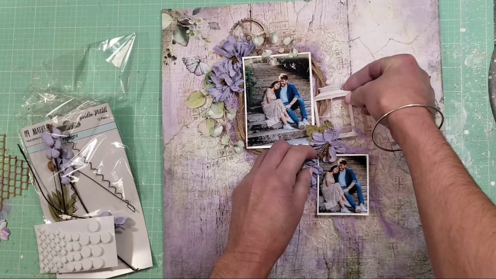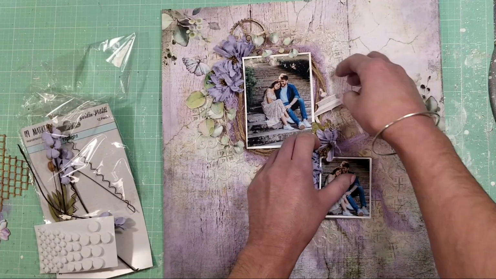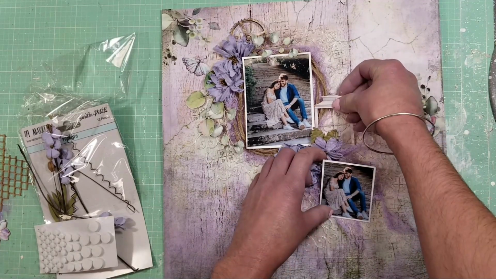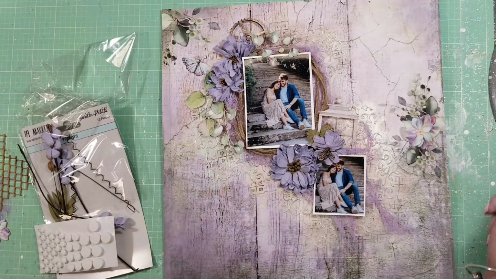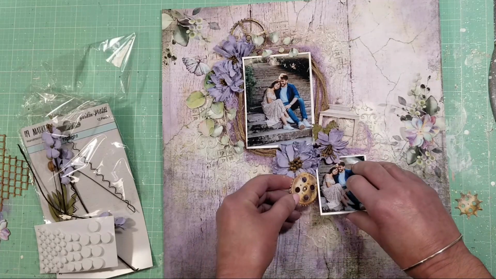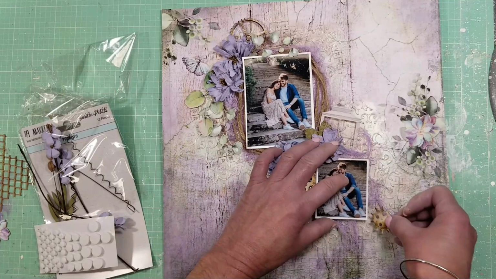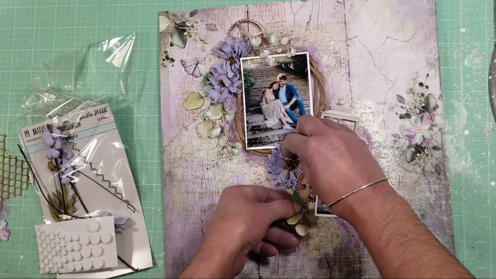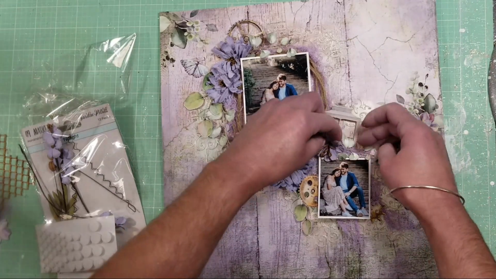I am trying to make a harmony, a balance between all these elements on my page. But very important, the focus on this page are the photos. So I am trying to make a balance between all the elements. Now I add some more gears from the laser cuts from the same collection.